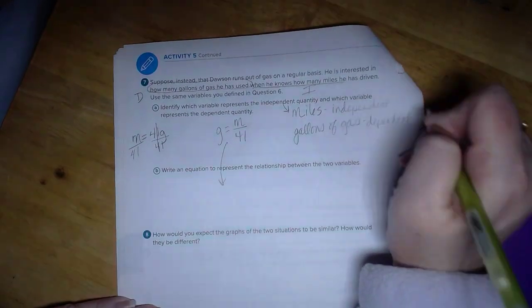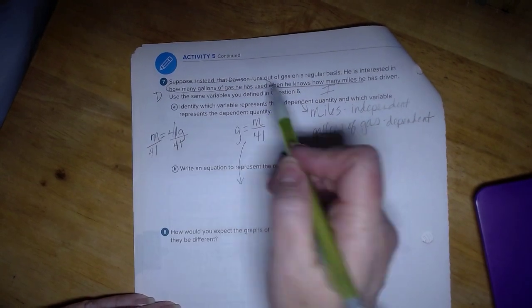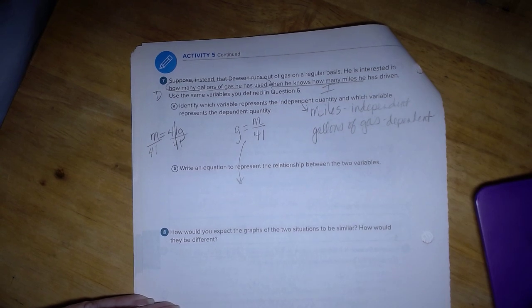My apologies. We kind of labeled it up here, but get it all written out there for you. So go ahead and get that written down.